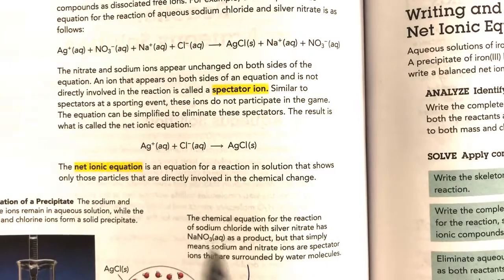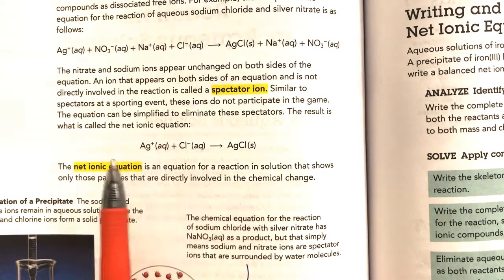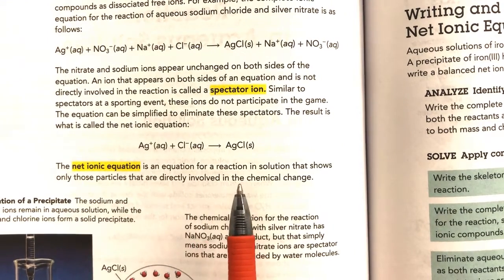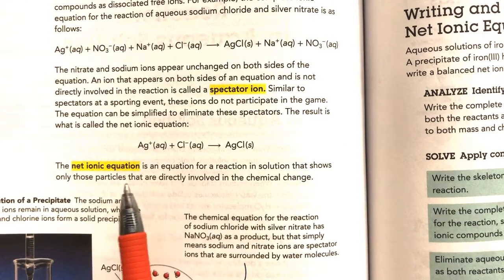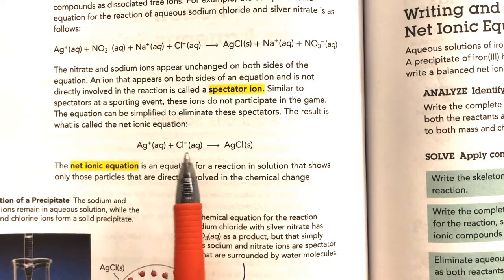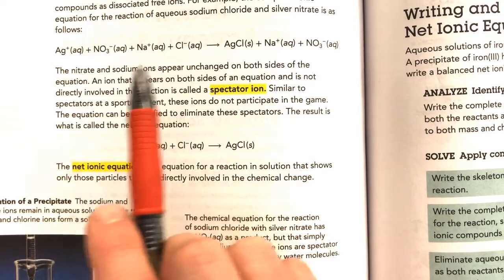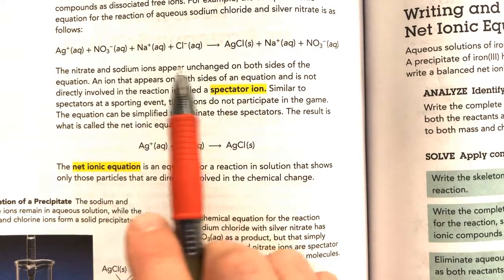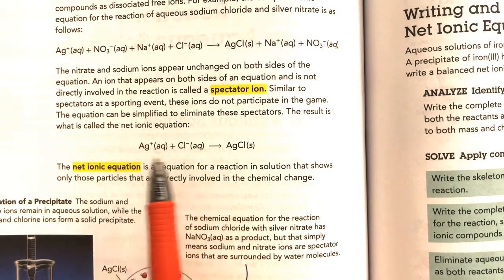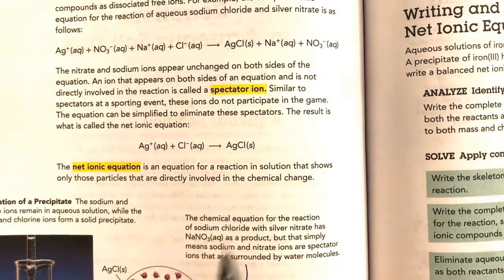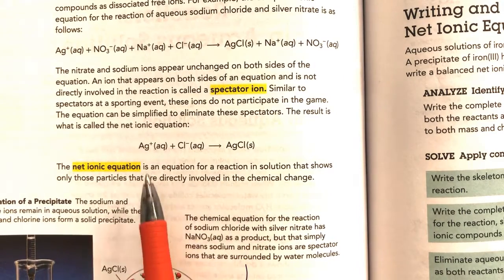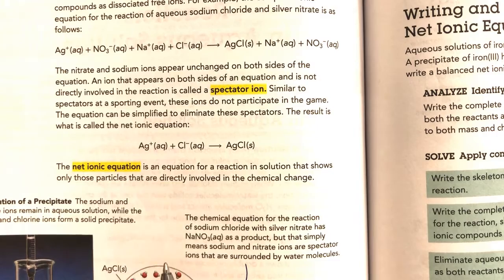Now, if we come down here, this is going to show us the net ionic equation. The net ionic equation is an equation for a reaction in a solution that shows only those particles that are directly involved in the chemical change. So silver and chlorine were the only ones in this complete ionic equation to be part of creating silver chloride. So we write them out as aqueous, and then we write it as a solid. This shows us what is going to precipitate out of the two solutions.